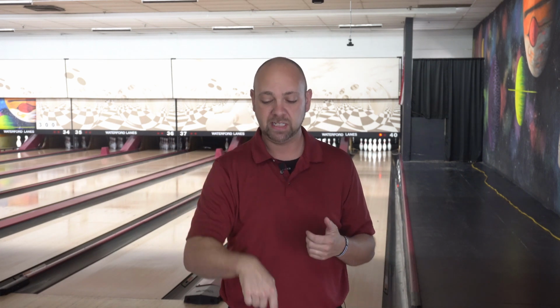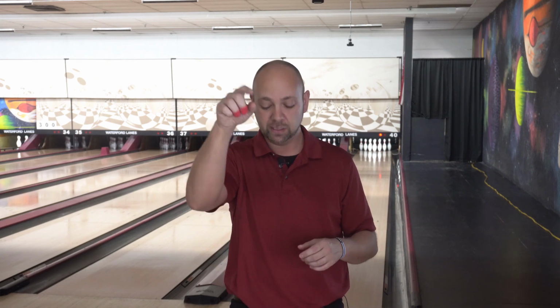All right, so we're here inside Waterford Lanes, and we're going to take a look at releases. Now, what we need to pay attention to is what our ball is doing on the lanes based on what our hand is doing to the ball. Take rolling a basketball. If we roll it straight front to back and the ball's spinning straight forward, what's going to happen? It's going to hit the ground and bounce forward, right? Because it's got that rotation. If we spin it sideways and get sideways rotation on it, as soon as it hits the ground, it's going to bounce to the side.